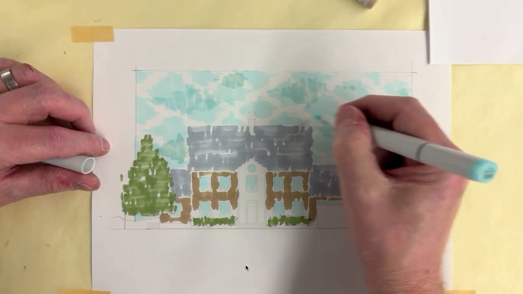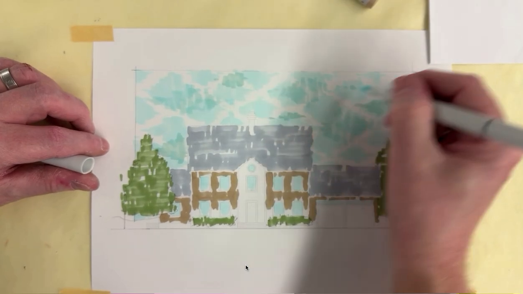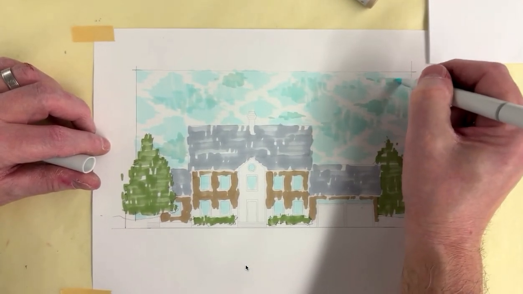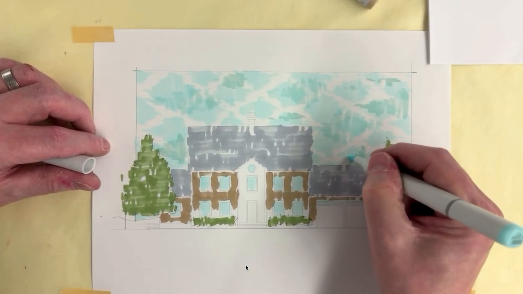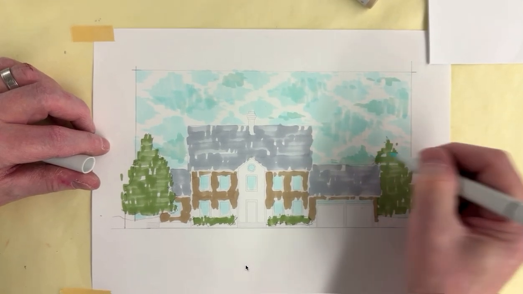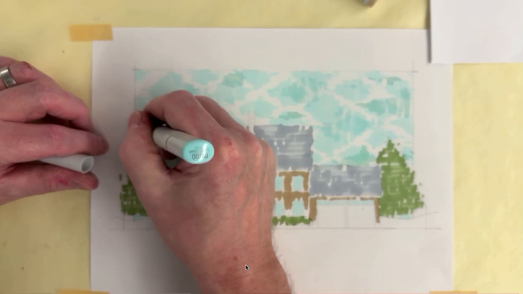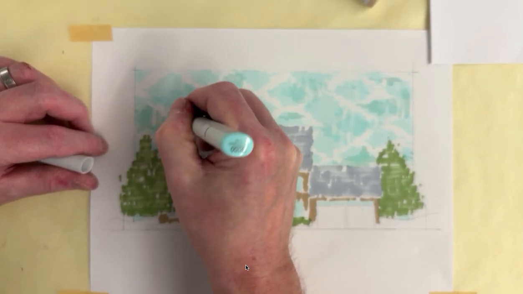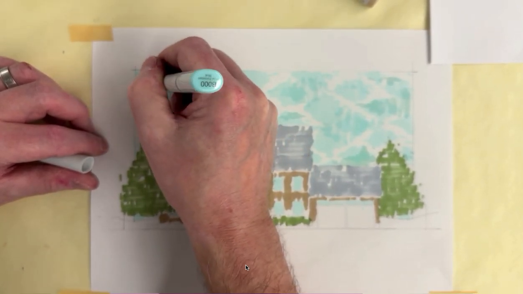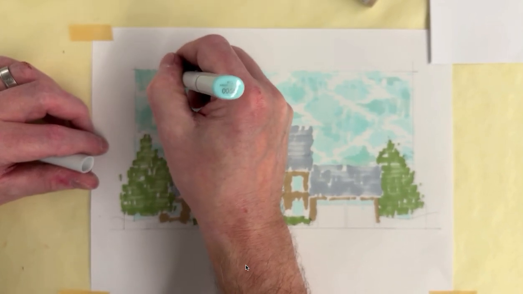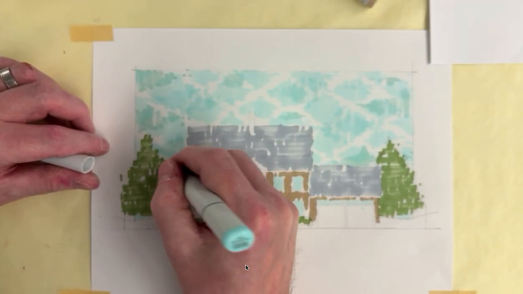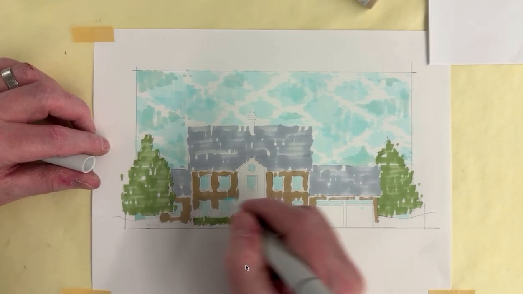I'm making them a little longer and narrower, and I'm putting some extra. Let's see, I like a little here. Let's put a little there. And a little up here. Maybe a couple little dashes down here.